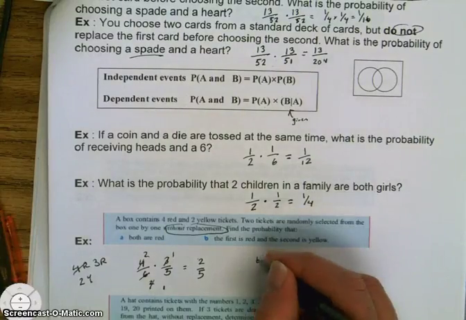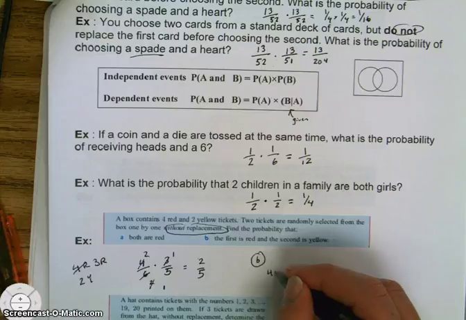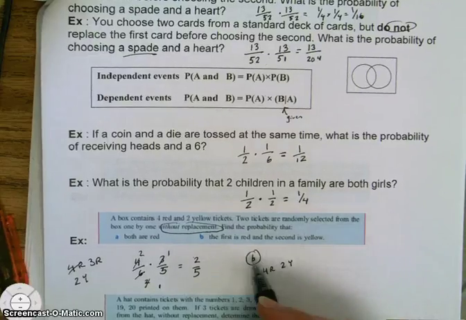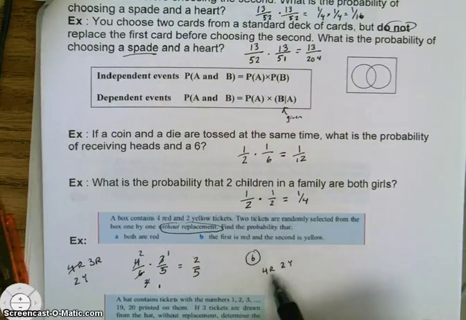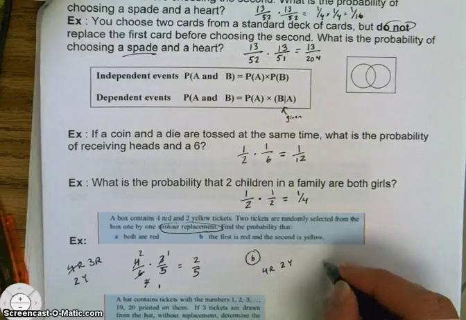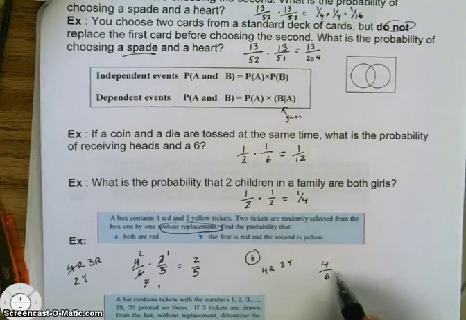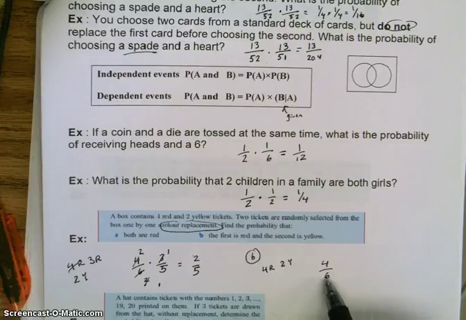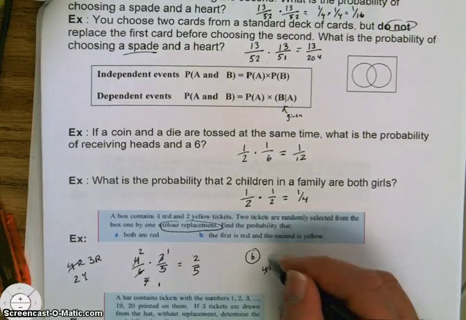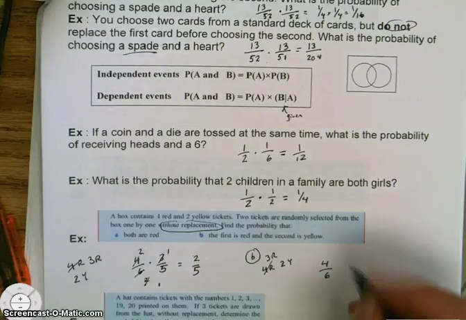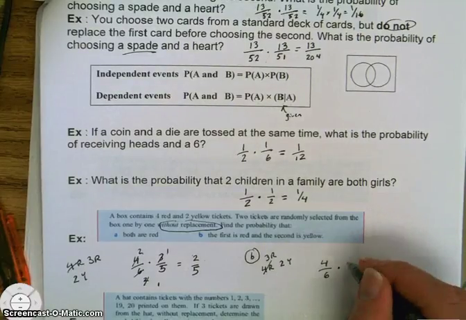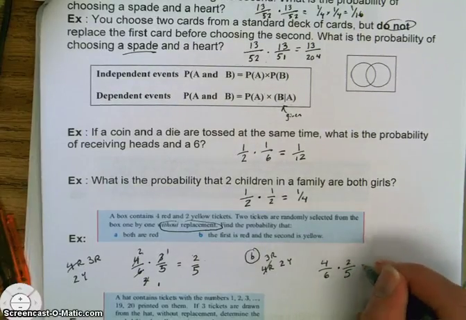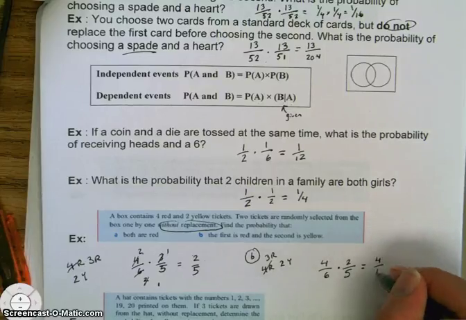Okay, the next one, we're going to start with the same deal. We're going to start with 4 red and 2 yellow tickets. They want the probability that the first one's red and the second one's yellow. So on the first one, the probability that it's red is 4 out of 6. And I know I can reduce things here. I don't tend to because it makes more sense logically, as I'm taking them out, to take 1 off of the denominator each time a ticket is pulled out. Okay, so the first one's red, so now there's only 3 red. So the probability that the second one's yellow, there's 2 out of a total of 5. Okay, and if you multiply that, you'll get 4/15.